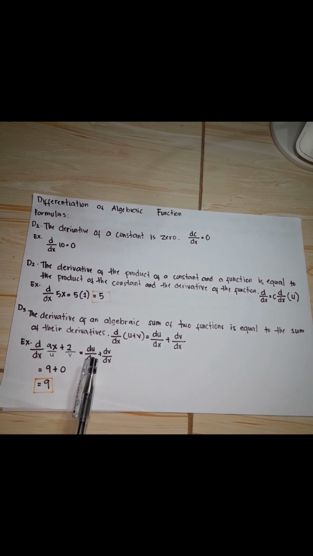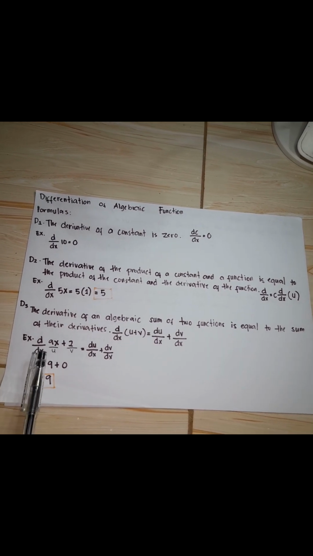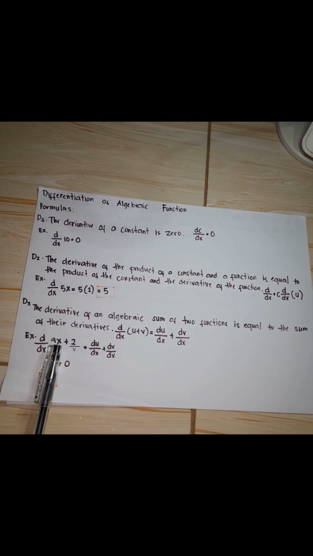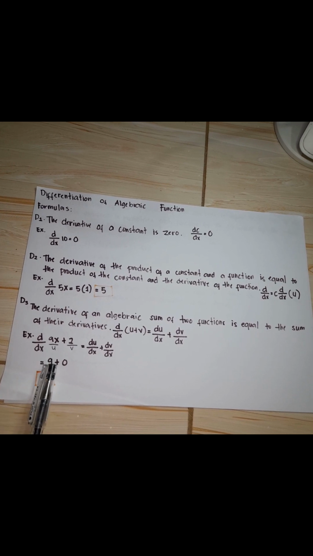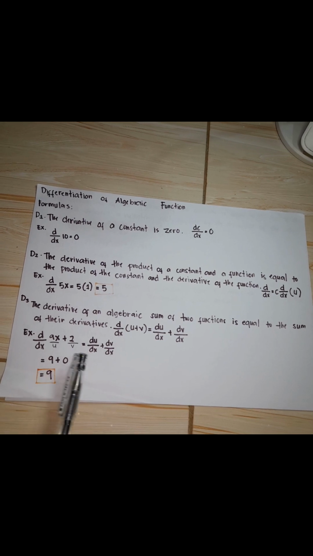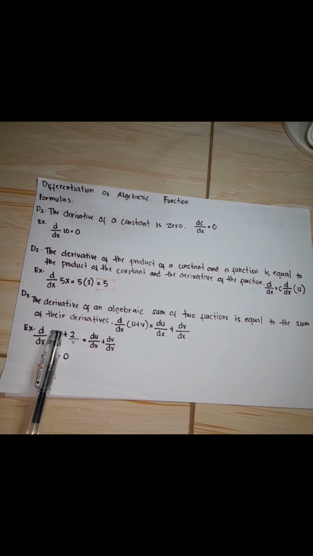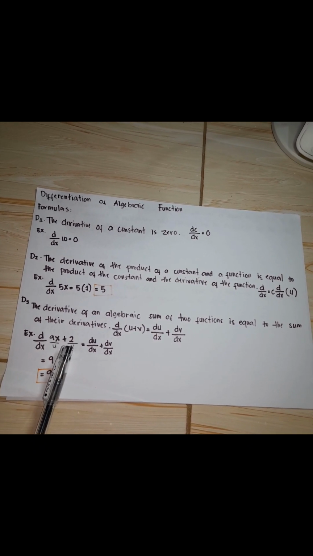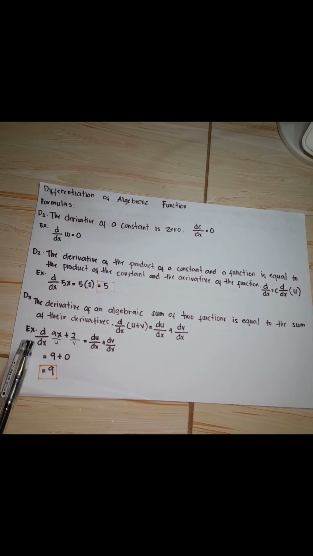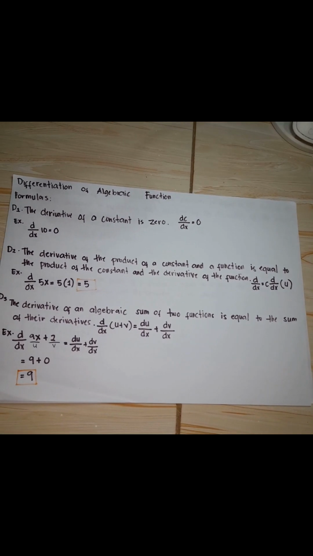So first is the derivative of u. So the u is 9x. So what is the derivative of 9x? So we all know that x has 1. So 9 times 1 is equal to 9. So this is 9. So plus derivative of v. So the derivative of v is the 2. So derivative of 2, kay constant na siya, so it is 0. So 9 plus 0 is equal to 9. So the derivative of 9x plus 2 is equal to 9. So let's proceed to D4.